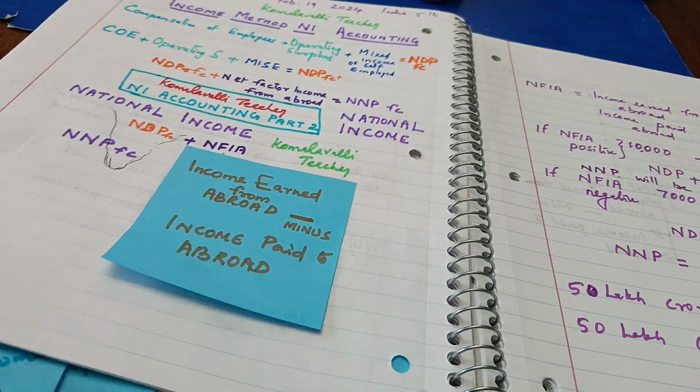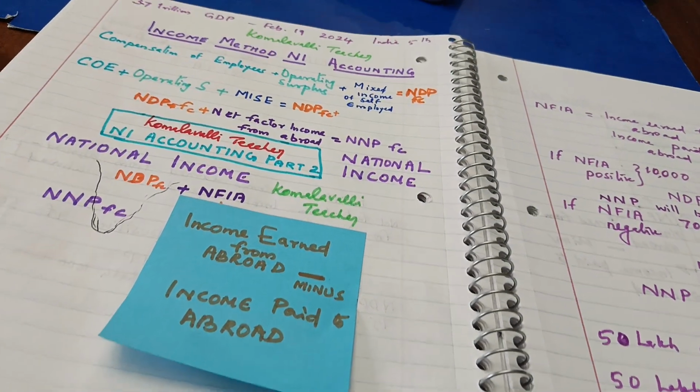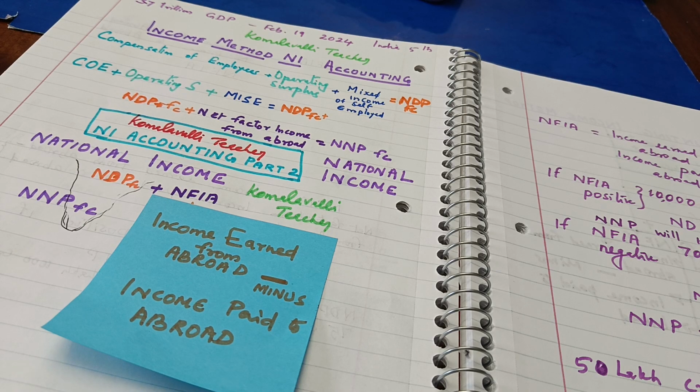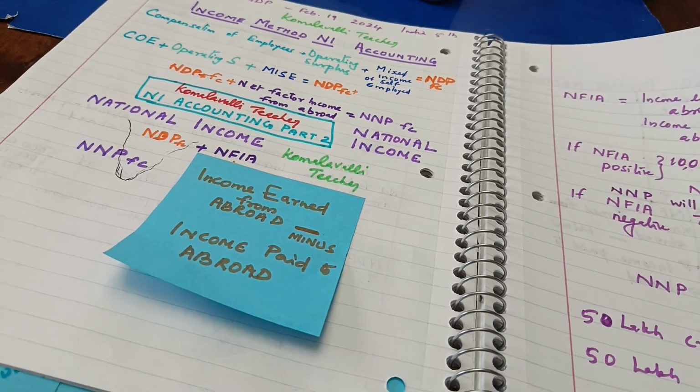Here you have to add these: compensation of employees, COE, OS, and mixed income, to get the net domestic product at factor cost, NDP at factor cost. NDP at factor cost plus NFIA, you will get NNP at factor cost.